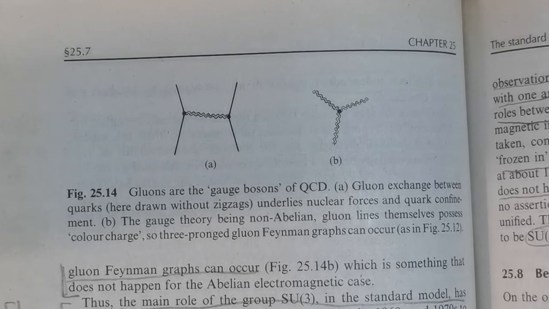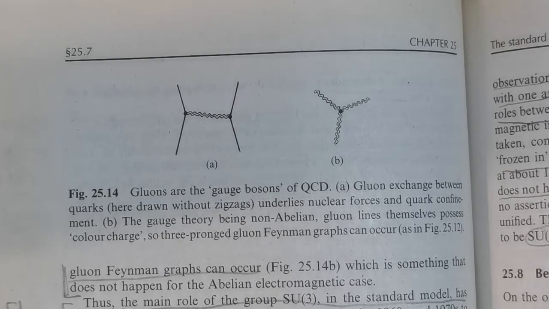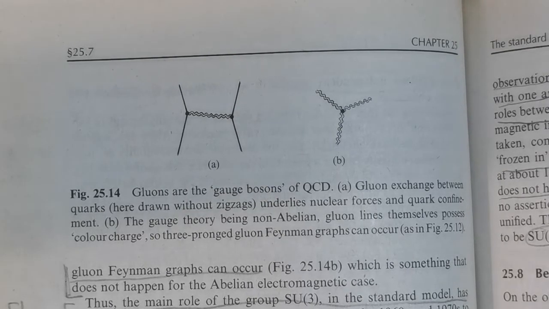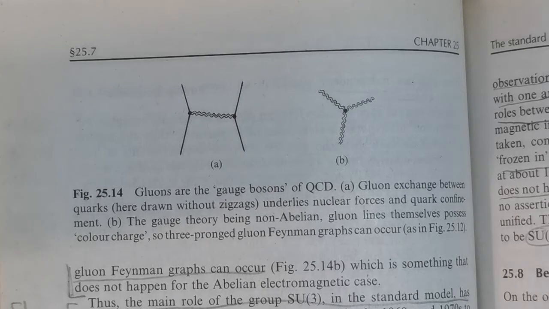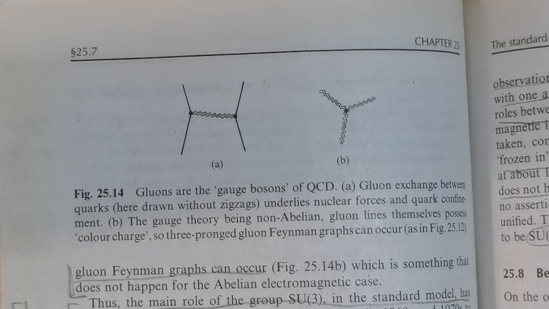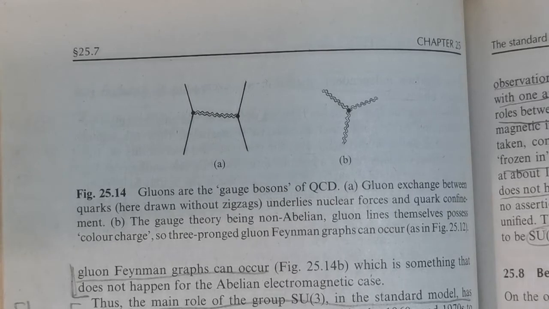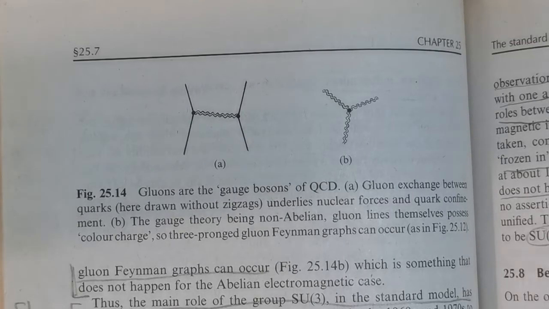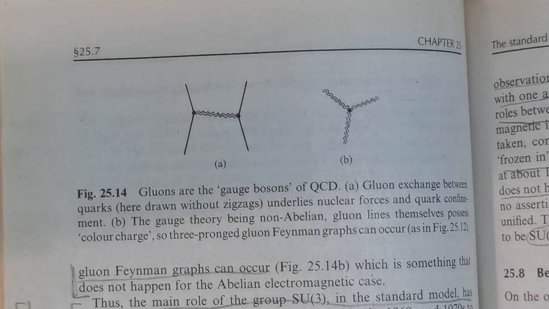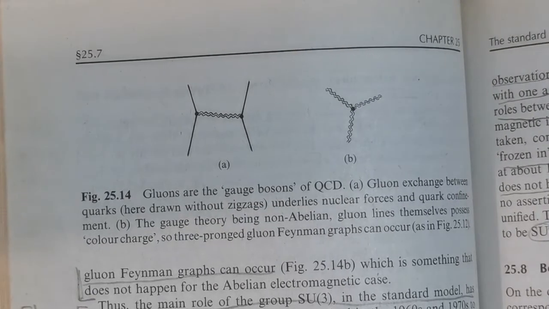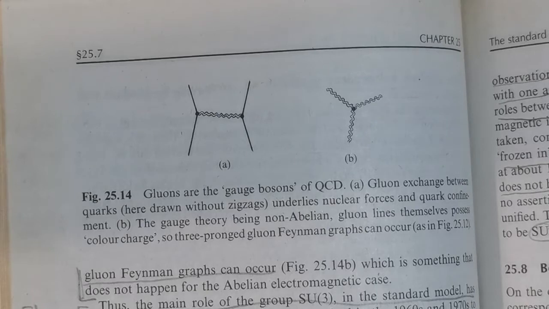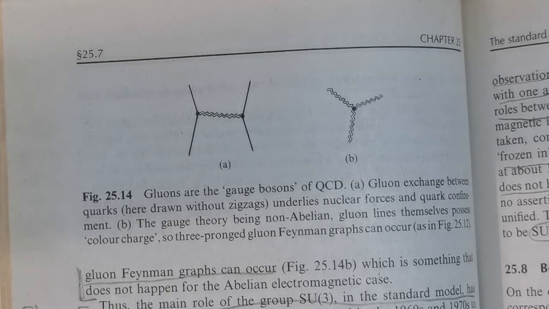Okay. Yeah, that vertex makes the strong force just so intractable. So interactable? Intractable. Meaning intractable. It's because of figure A there: if you go to the next higher order, this gluon could produce a pair of gluons, and then that pair of gluons could annihilate into another one, right?